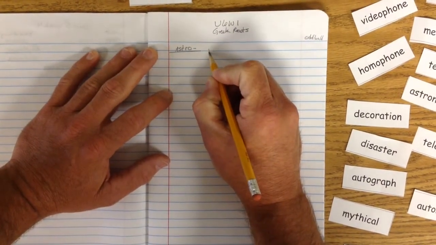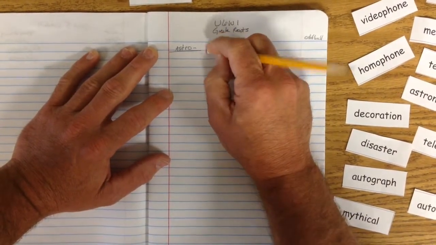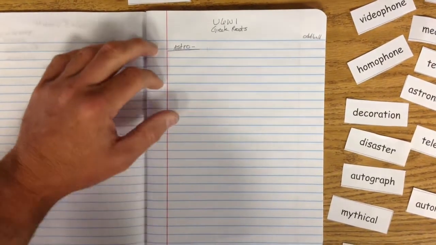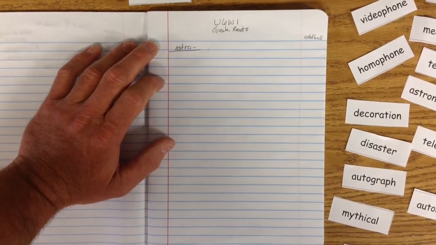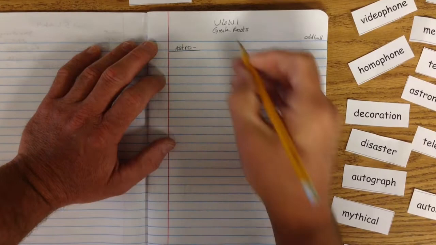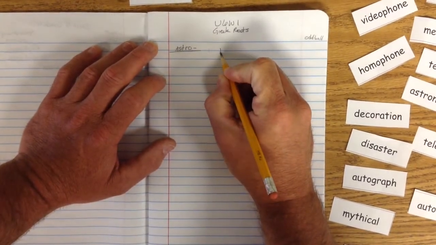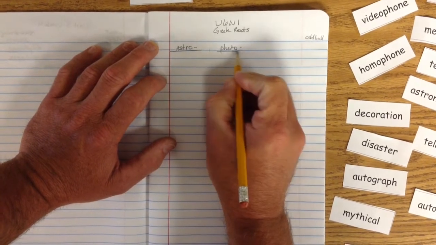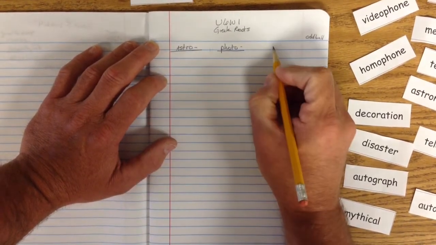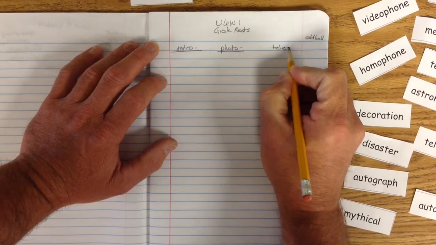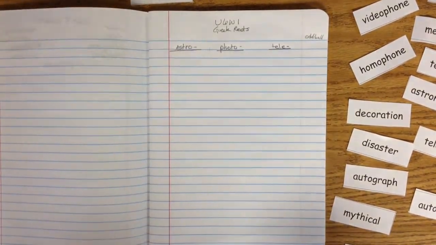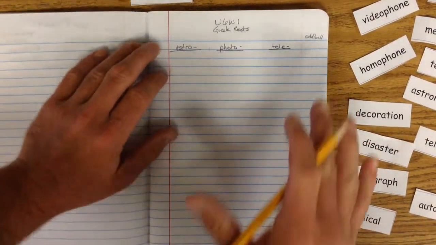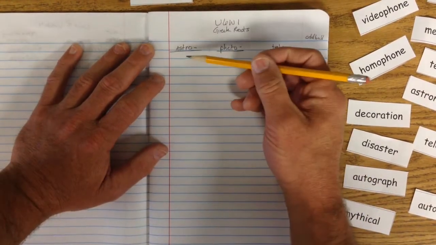Then we're only going to go with, wow, this is going to be tough because we got a lot of these. Let's do photo, dash. Then we're going to do tele, dash. All right? And now this is the trick, so you got to pay attention when you're doing this. We're going to see if you get this right.